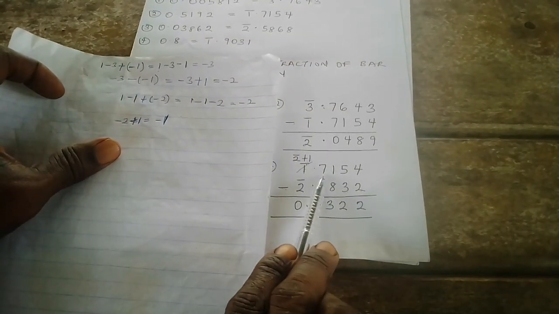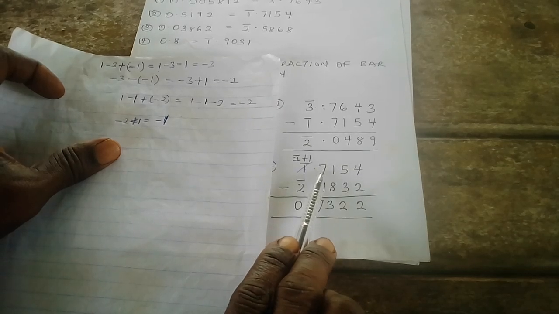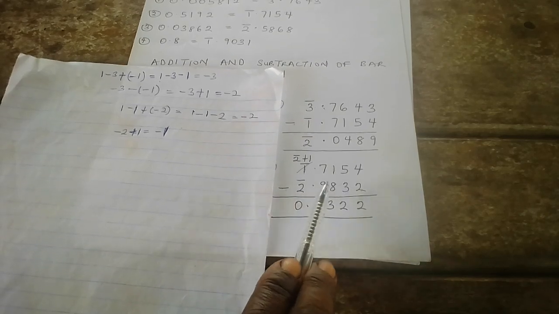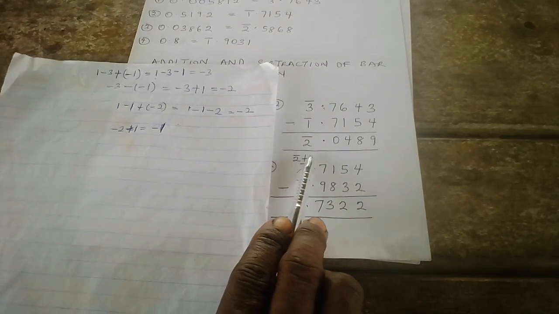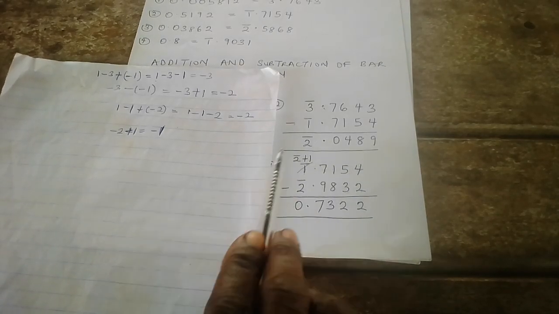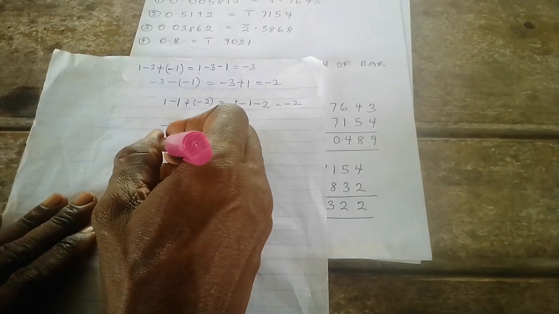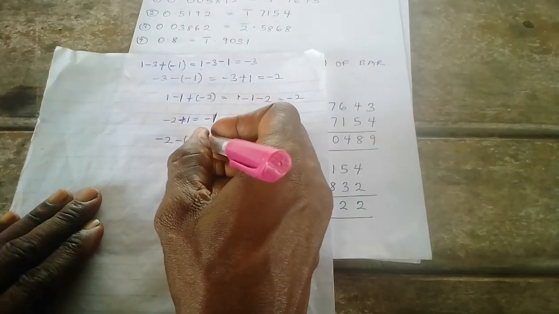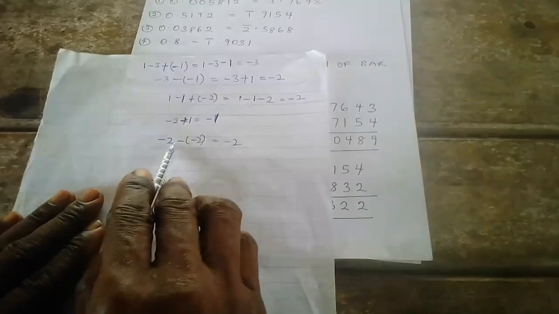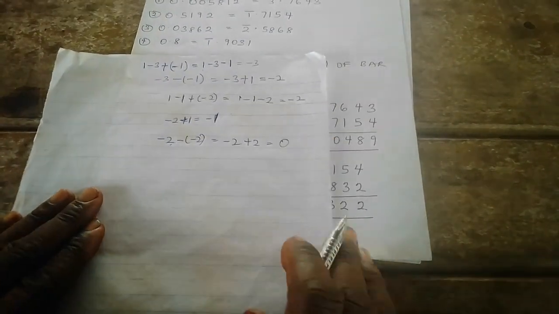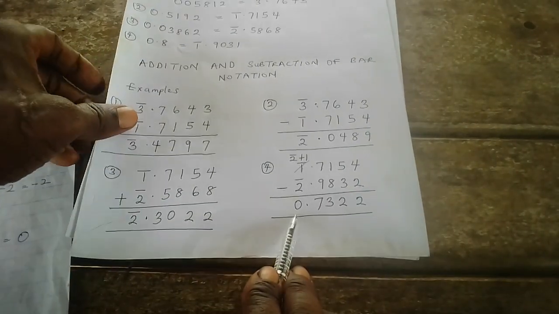So that this 1 comes and joins this 6 here. We are left with 6 here already, to make it 16. 16 minus 9 will give us 7. So instead of having this, you've used up this plus 1, it means this one is minus 2. Minus 2, then minus 2. So that means you have that bar 2, same thing as saying minus 2, minus this minus 2. Minus 2 minus minus 2, minus times minus is what? Plus 2. Minus 2 plus 2 is what? 0. So that is why you're having 0 here.